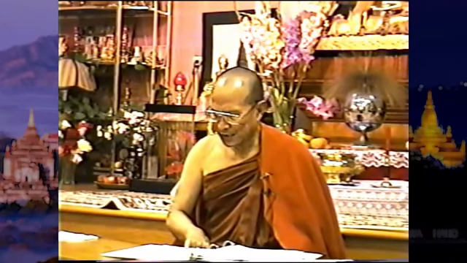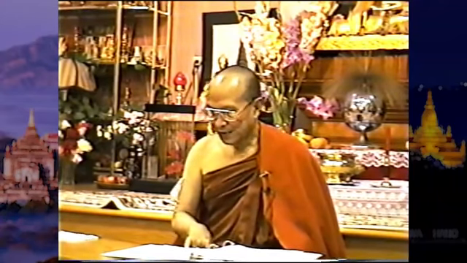And the second Arupavachara jhana must surmount or transcend infinite space. The third must transcend the first Arupavachara jhana consciousness. And then the fourth must transcend the absence of the first Arupavachara jhana consciousness.